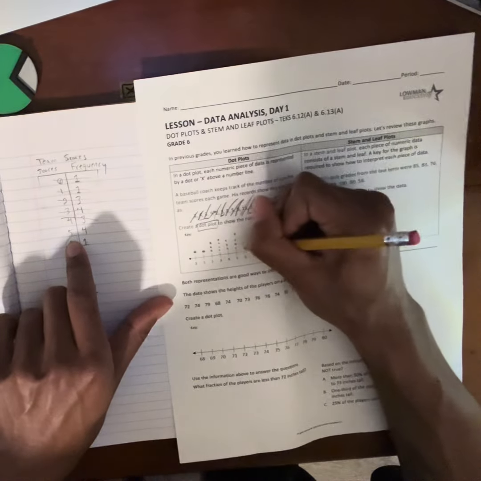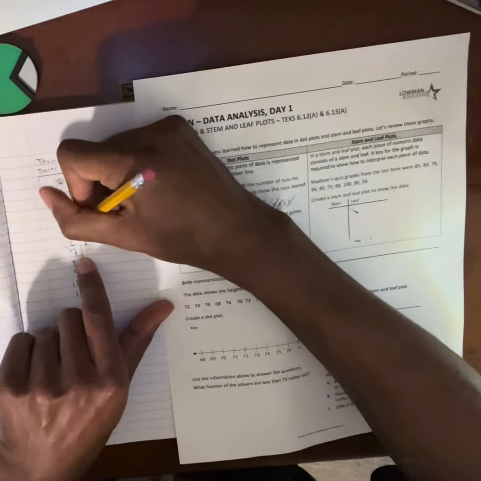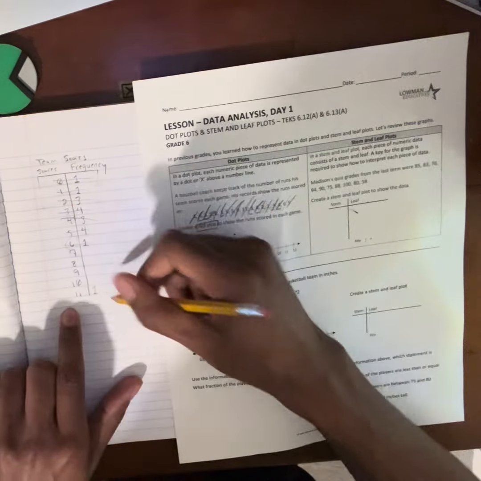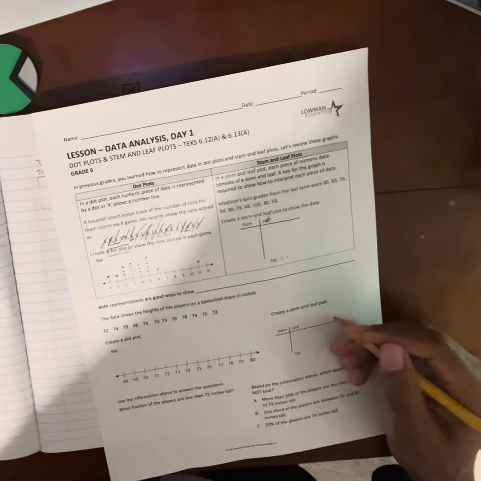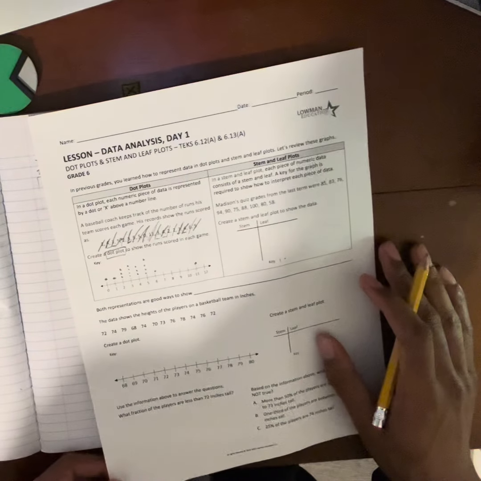6 has 1. There are no 7, 8, 9, or 10, but there is 1 on 11. And that's it. That's exactly as simple as, you know, easy as pie.